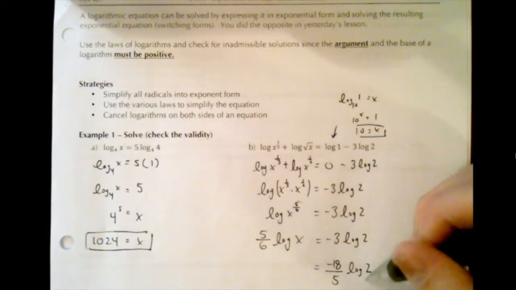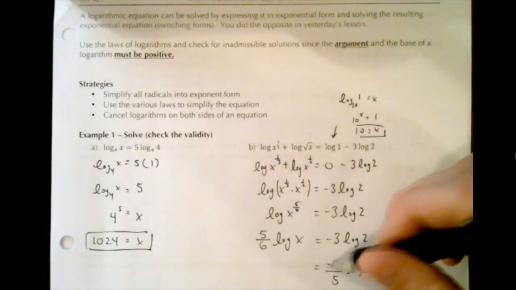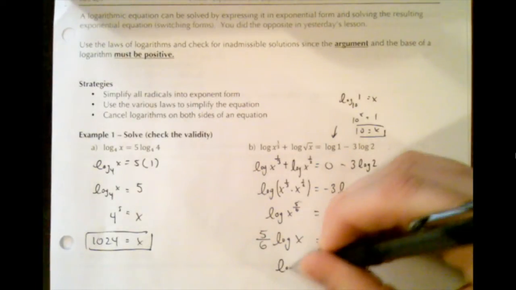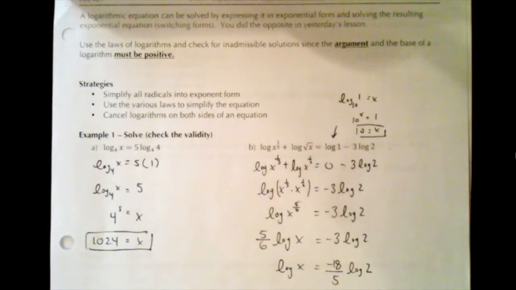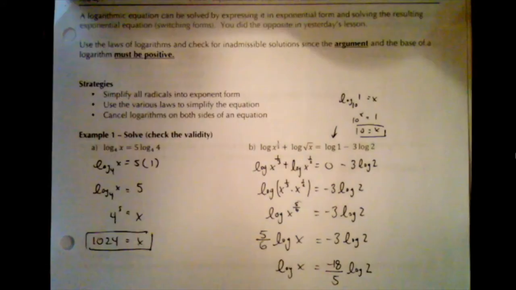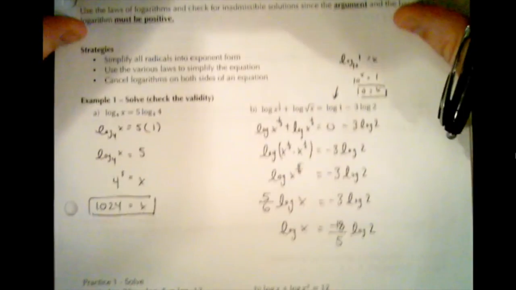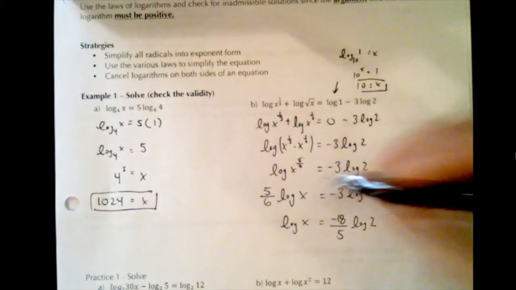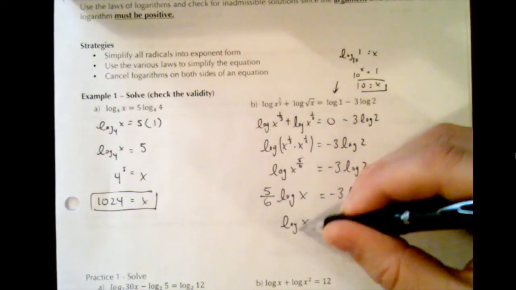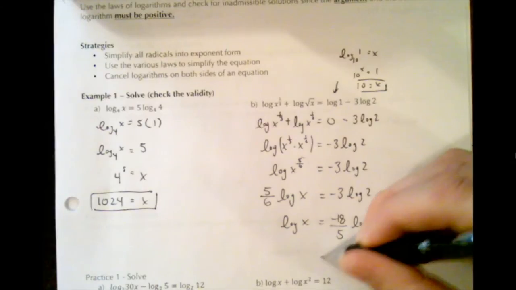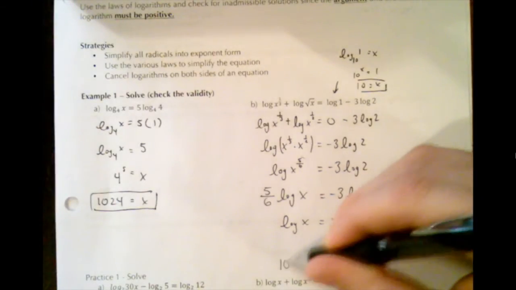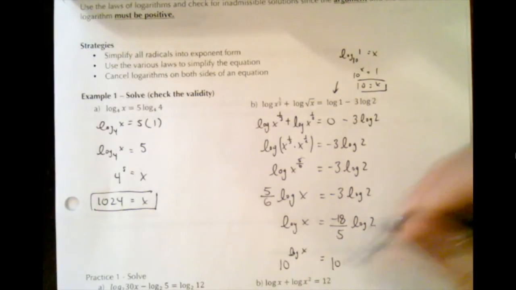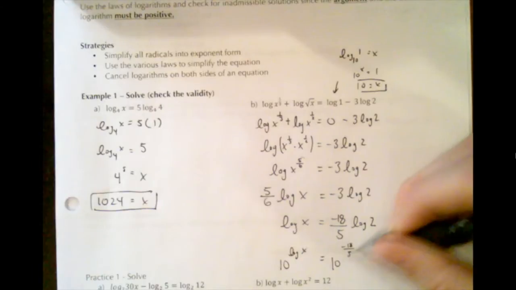Log of 2 base 10 can be evaluated in your calculator and multiplied by -18 and divided by 5. So we just have a number here on the right side, and on the left side we have log of x. How can we isolate for x? Well, we can use some exponents to isolate for x, and we can actually raise both sides to the same base of the logarithm. Our logarithm is base 10, so let's actually take both sides and rewrite them as powers with a base of 10. So we got 10 to the exponent of log x and 10 to the exponent -18/5 log 2.